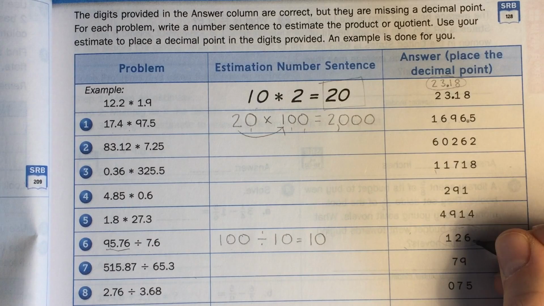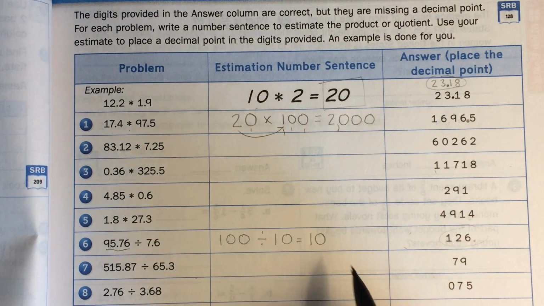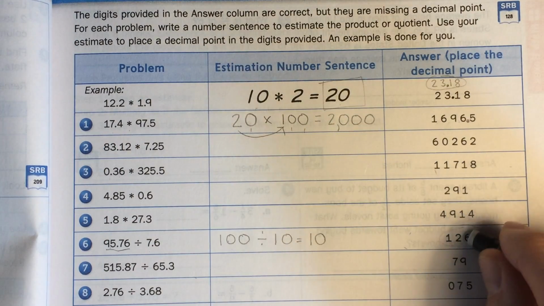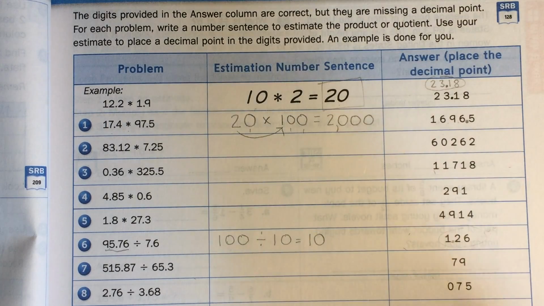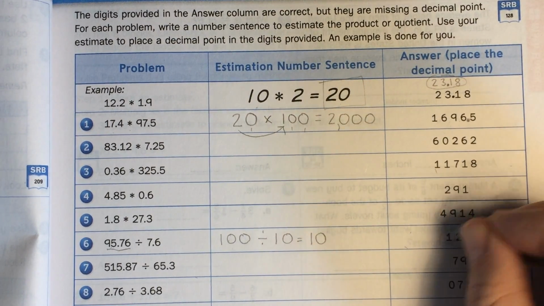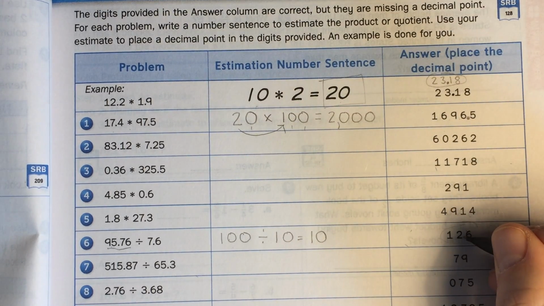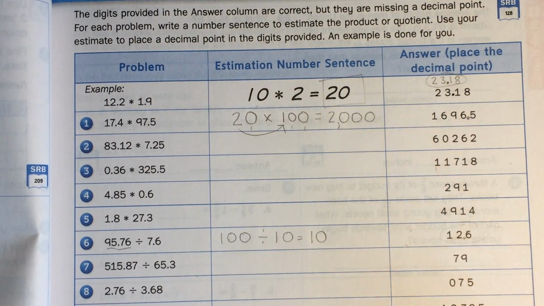If we put him at the end, he's 126, which is way too much compared to our estimate. And if we put him at the beginning, 1.26, we're not too far off, actually. 1.26 is not too bad, but we want the best answer here. And if you put the decimal between the 2 and the 6, suddenly you're at 12.6, which is awfully close to 10.